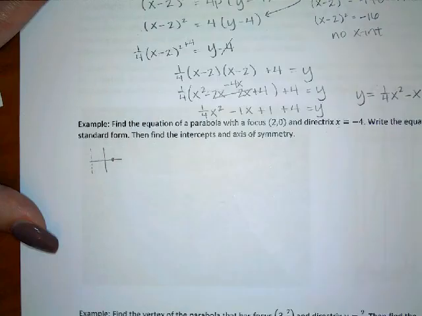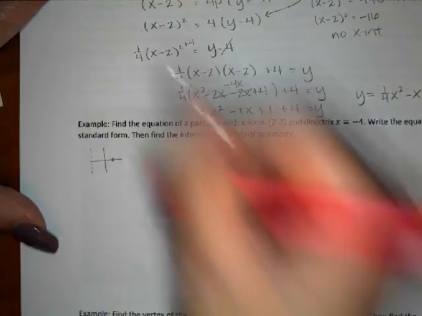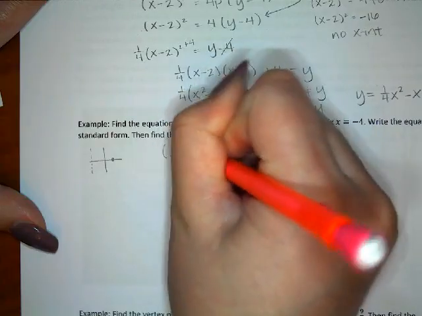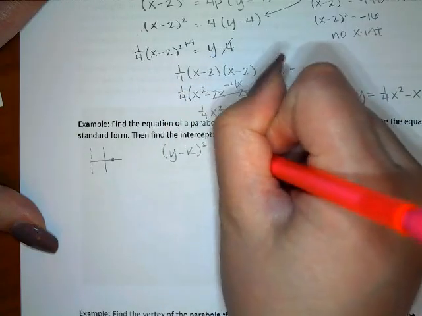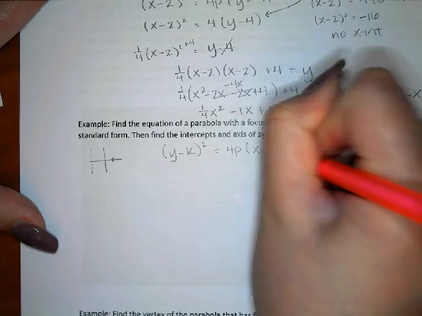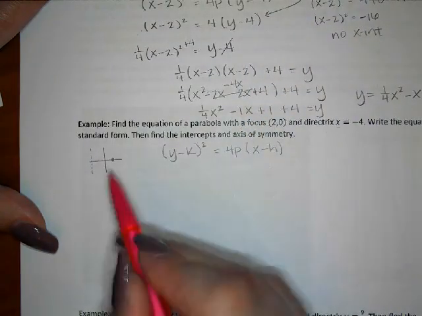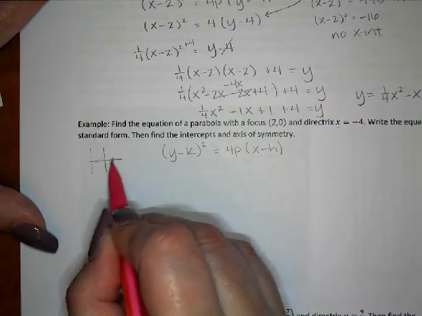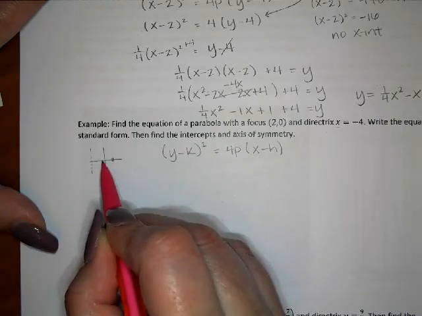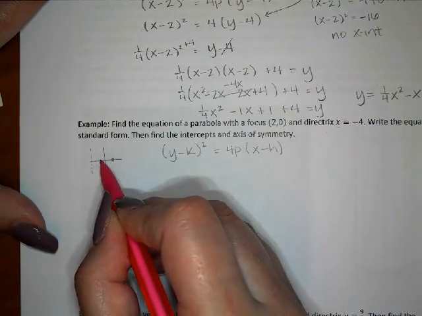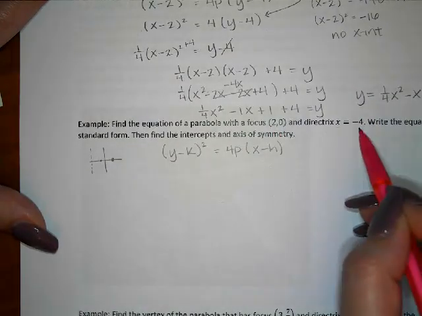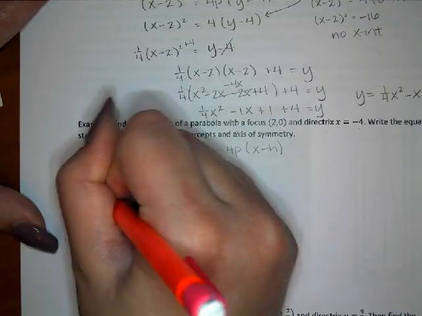So that means we have (y - k)² = 4p(x - h). Okay, so to figure out what the vertex is, I need to know the distance between these two, and I need to know what half of that distance is. I can tell it's about right here, but I just need to know what that number is. So the distance between +2 and -4. The right minus the left number, the biggest number minus the smallest number, is how I'm going to find the distance between them. So the distance between them is 6.